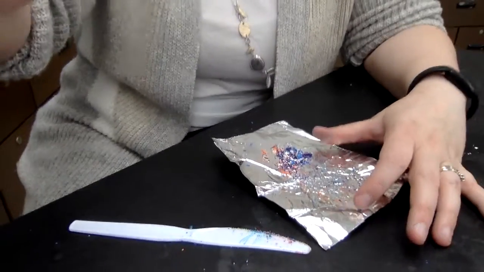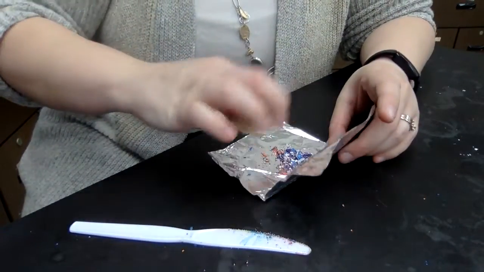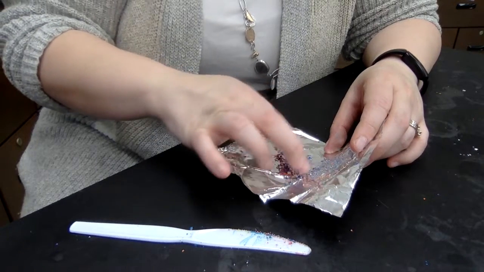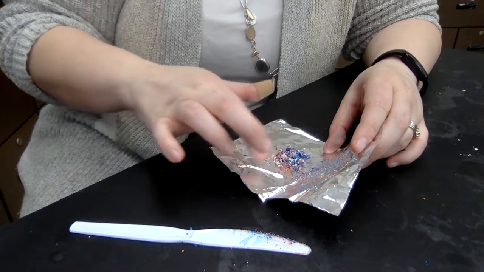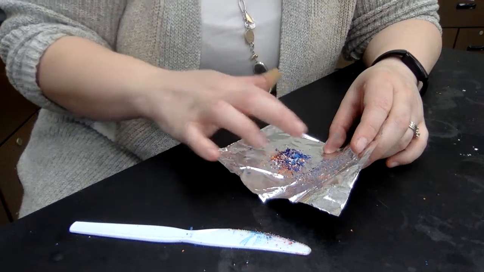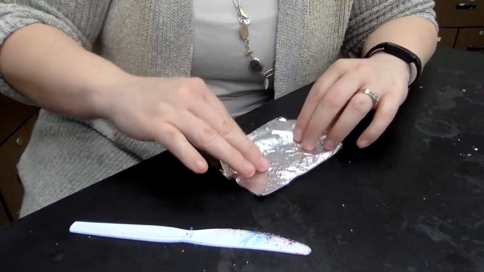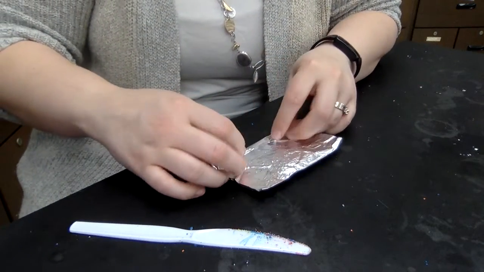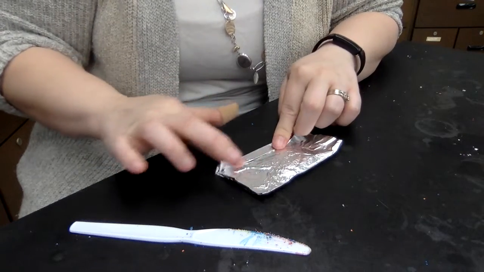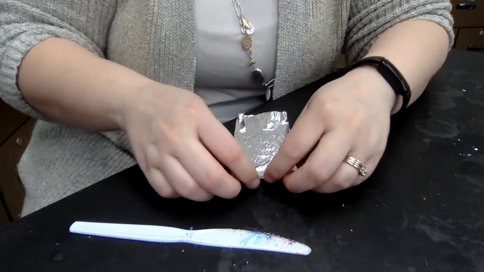So what we're going to do is take our sedimentary pieces. We're going to put it all together again, just put them in the same area of the foil. We're going to fold it again, and now we're going to close up the foil. We're going to seal it.